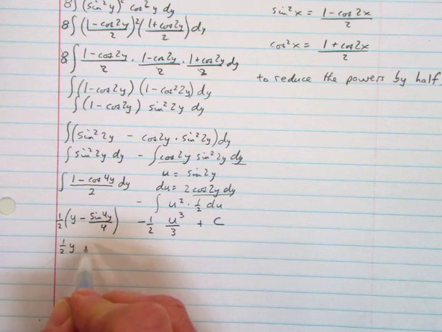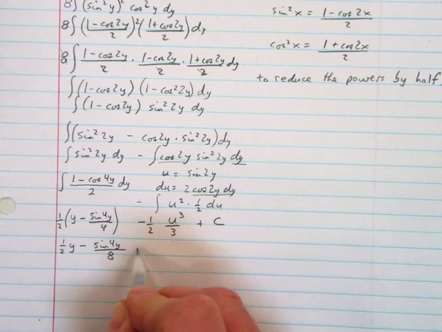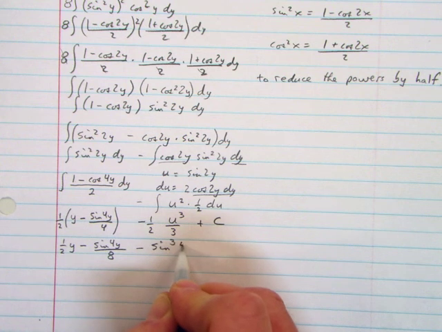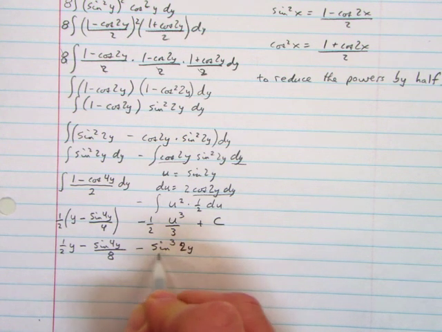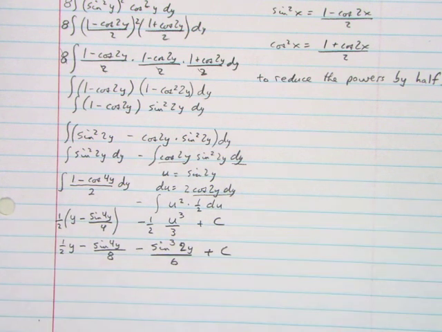So we have 1/2 y minus sine of 4y divided by 8 minus sine cubed of 2y divided by 6 plus c. And that's the last of our cases for using trig products for sine and cosine.